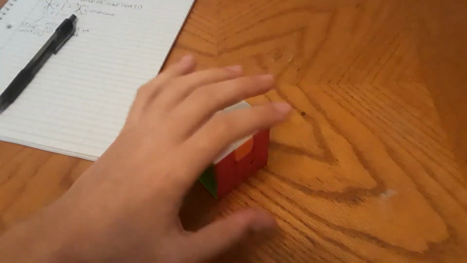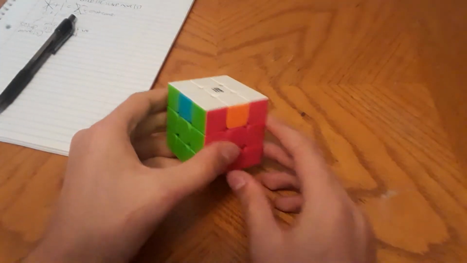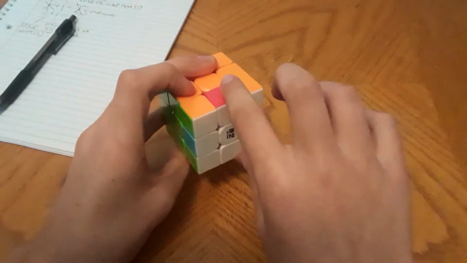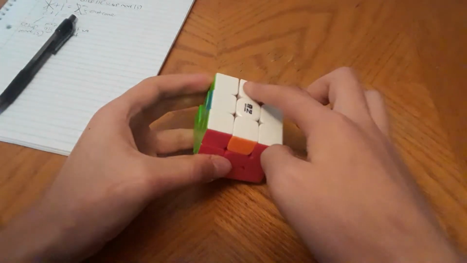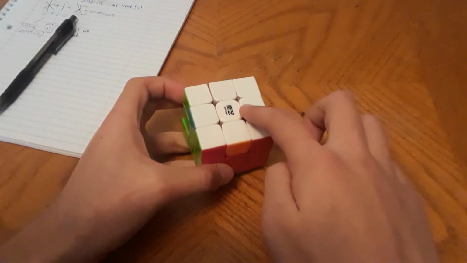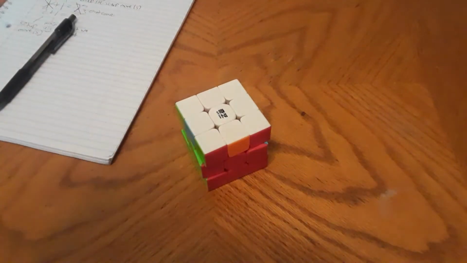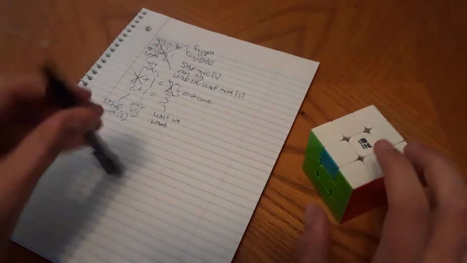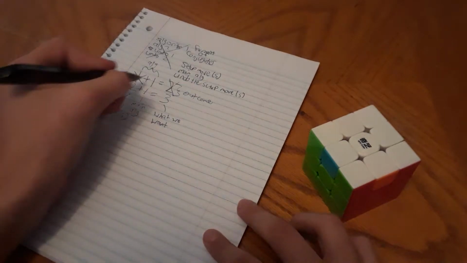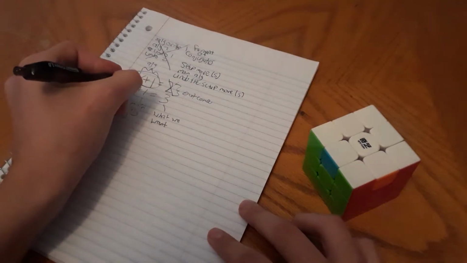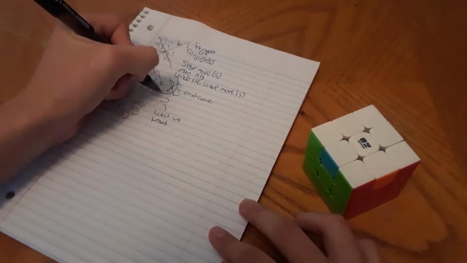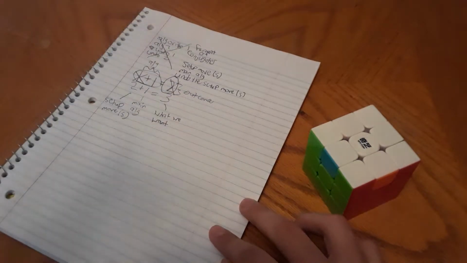For those of you who don't know what the H-perm is, the H-perm is where you have two opposite edges on the top layer that are switched. So it kind of makes an H, even though it really makes a cross. So the doing of the H-perm is this 1 plus 1, and the 2 is what we get.